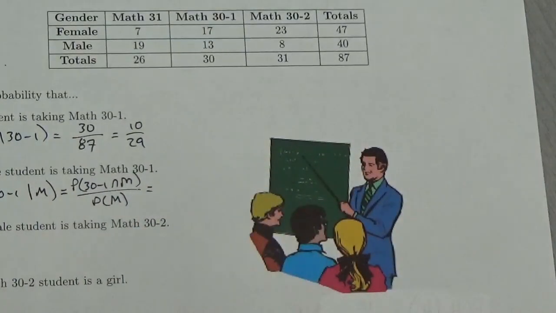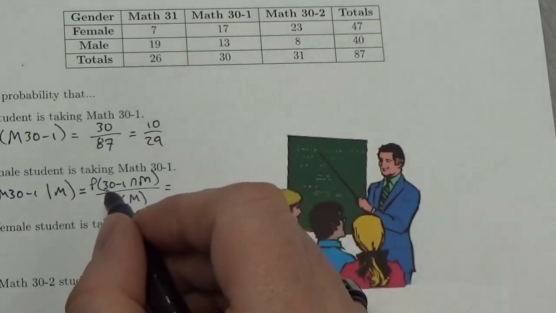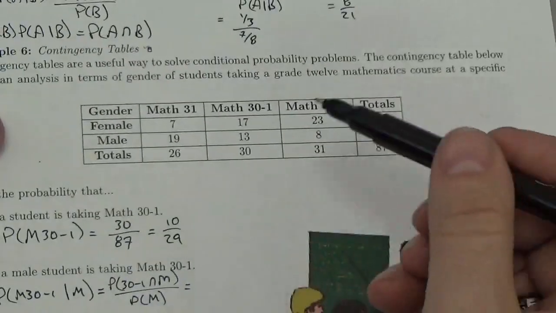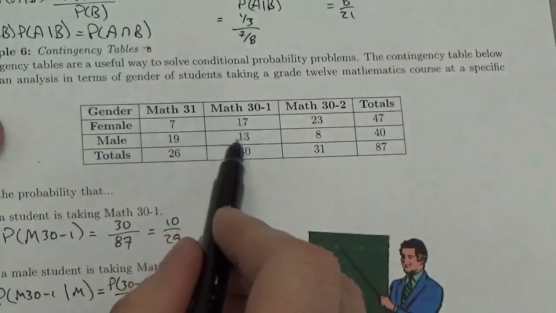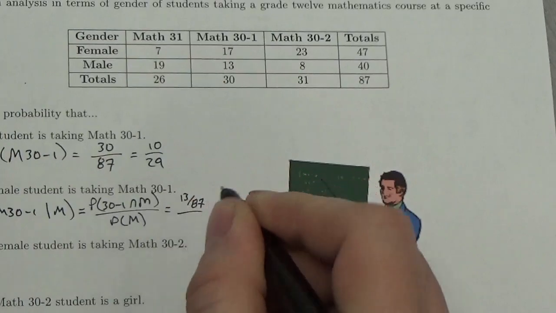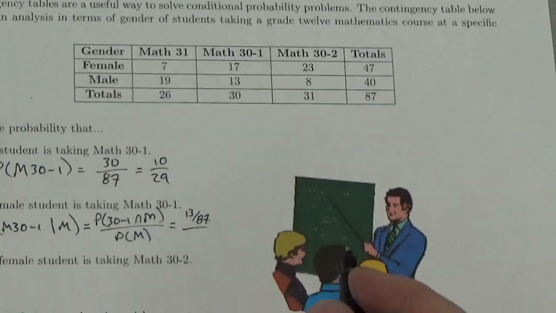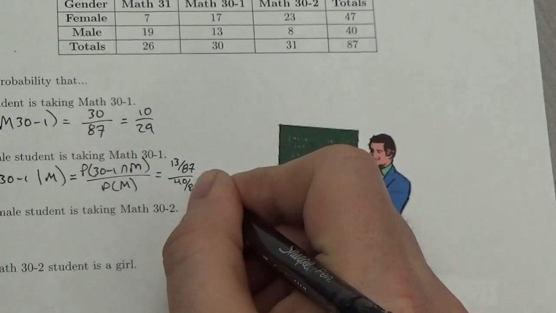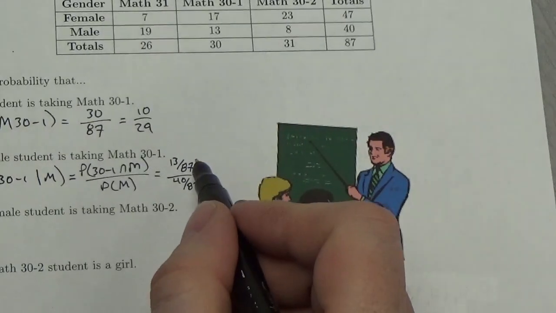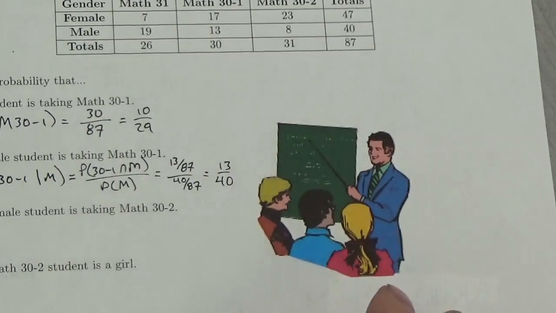So now I can do this differently. And in fact, I'll do this differently in a couple seconds just to illustrate what you could have done here. But the probability of 30-1 and male is going to be 13 out of 87. And the probability of being male is going to be 40 out of 87. Now, I'm going to multiply by the reciprocal there, and you should notice right away that those 87s are going to cancel. I'm going to be left with 13 out of 40.